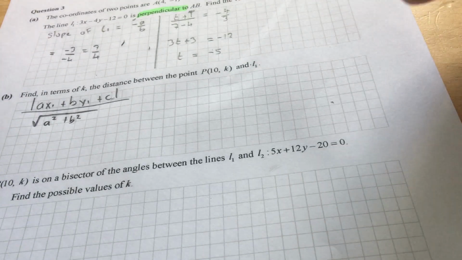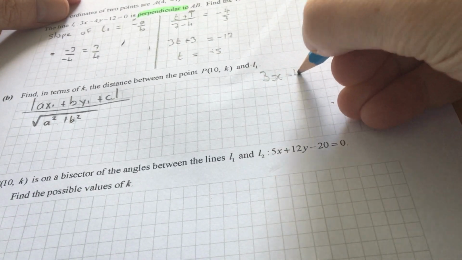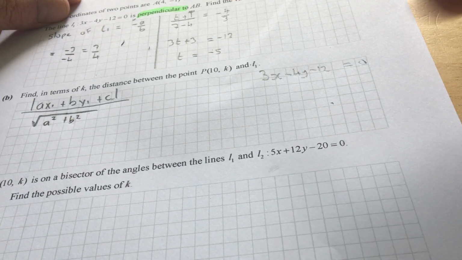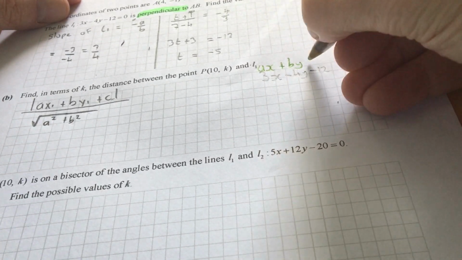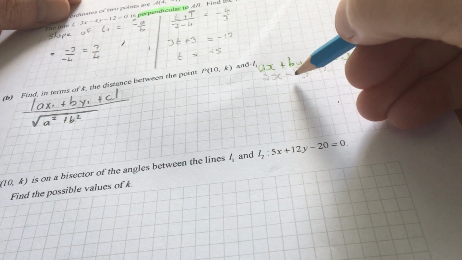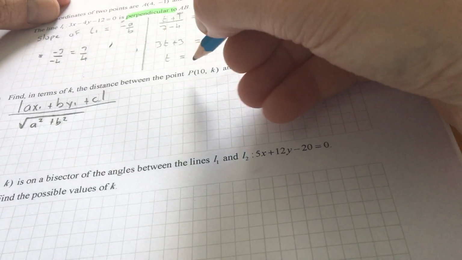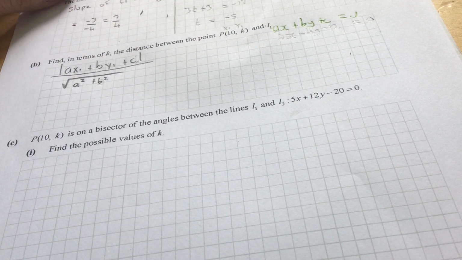Now, if we have this line, 3x minus 4y minus 12 equals 0, then it's ax plus by plus c equals 0. So a is 3, b is minus 4, and c is minus 12. And this is the point x1, y1. So just substitute them in.